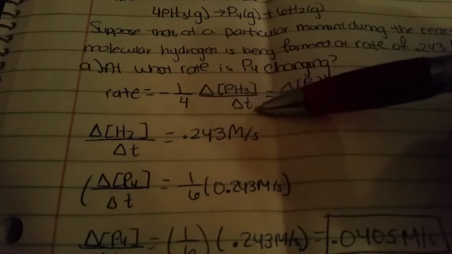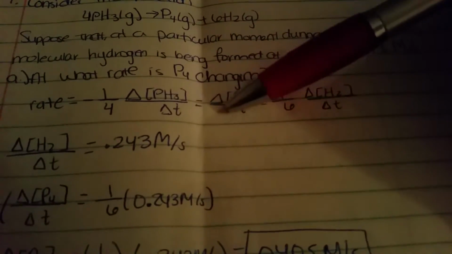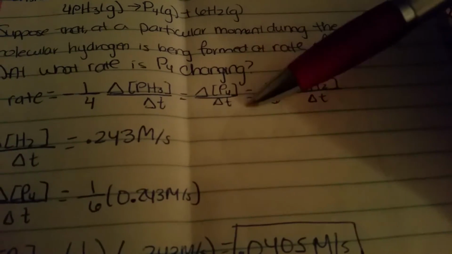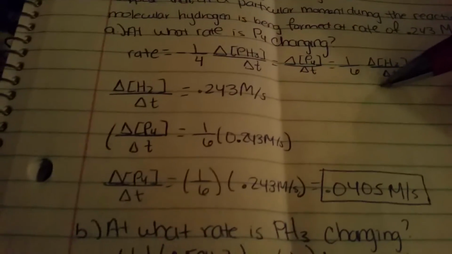So it's going to be negative 1/4 times the change of PH3 divided by the change of time. Now you go to your products, and this will be a positive, as you can tell. So it's going to be the change of P4 divided by the change of t. If it would have had a 2 here, then it would have been 1/2, but because it's 1, it's just this. And then it's going to equal 1/6, as over here it has 6, so it would be 1/6 times the change of H2 divided by the change of time.